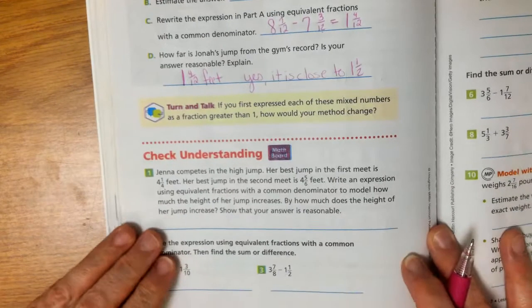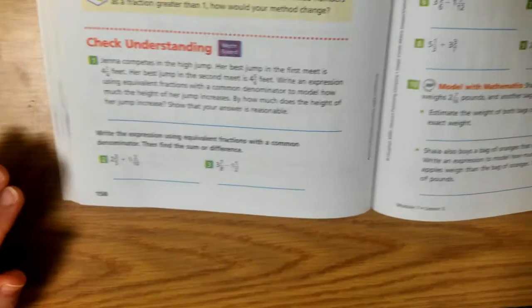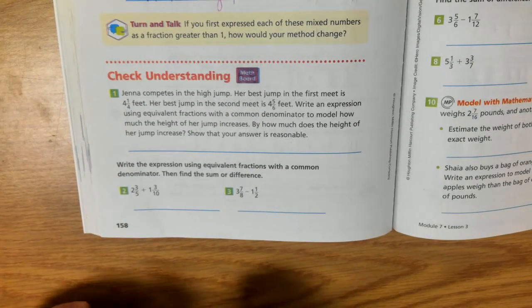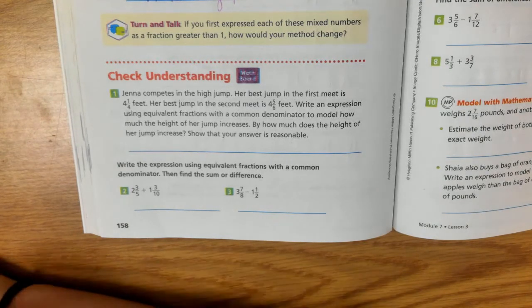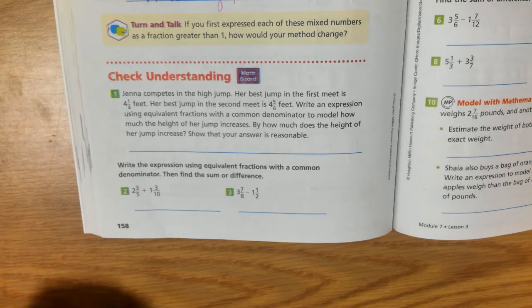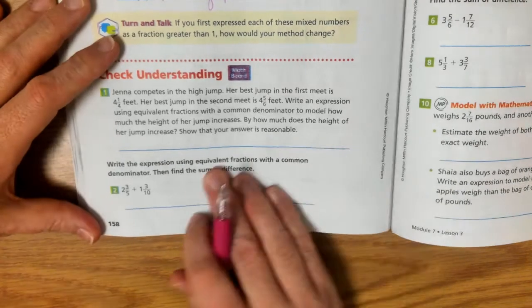So let's do our check for understanding. Jenna competes in the high jump. Her best jump in the first meet is 4 1/4 feet. Her best jump in the second meet is 4 5/6 feet. Write an expression using equivalent fractions with a common denominator to model how much the height of her jump increases. By how much does the height of her jump increase? Show that your answer is reasonable.